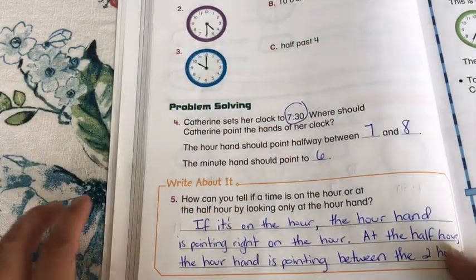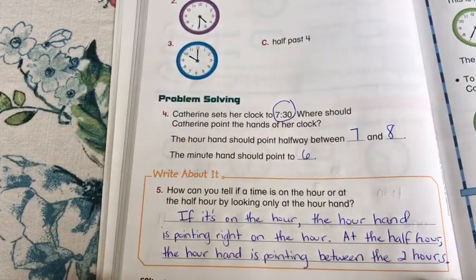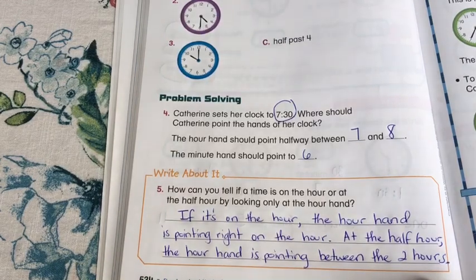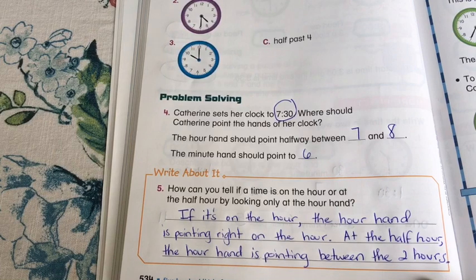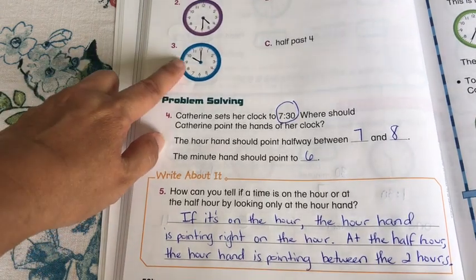I'm surprised. All right, so let me read it again. The question was, while I'm reading, you can be writing. It says, how can you tell if a time is on the hour or at the half hour? By looking only at the hour hand. And so, upon discussion, we wrote down, if it's on the hour, the hour hand is pointing right on the hour, just like 10 o'clock.